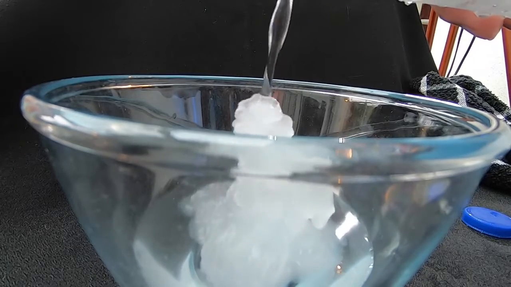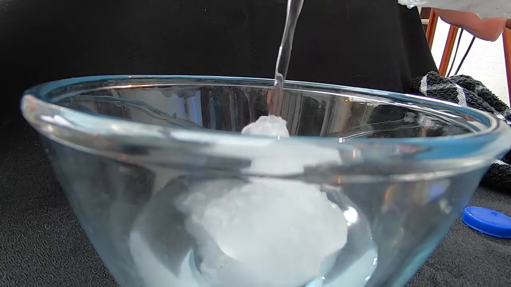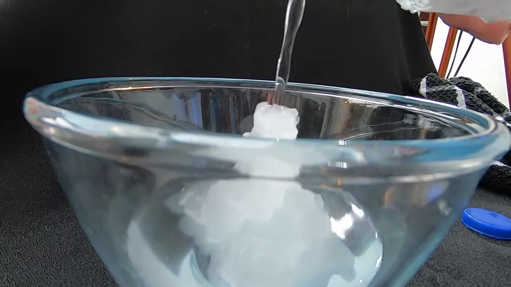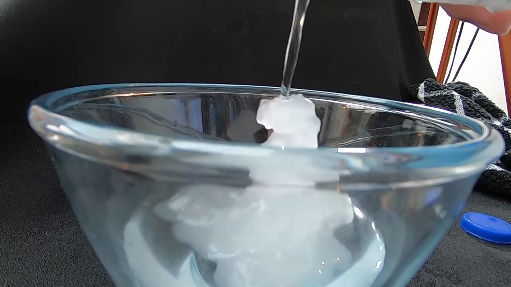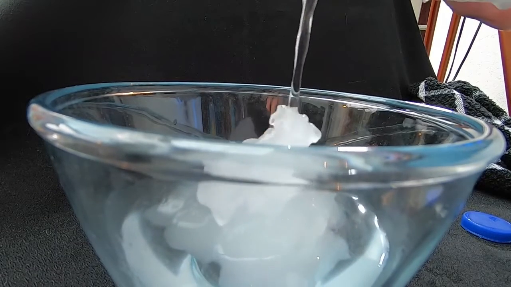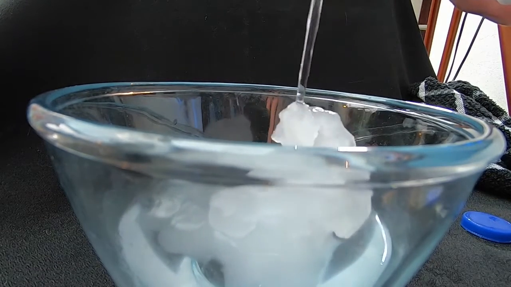Now I know what you're thinking. You're thinking, that's not water. Water doesn't do that. If it isn't water, only joking, it is just water.